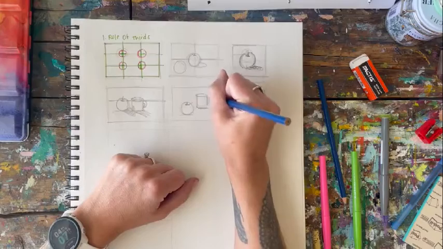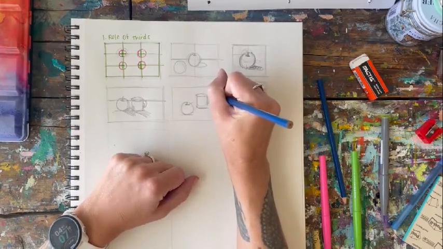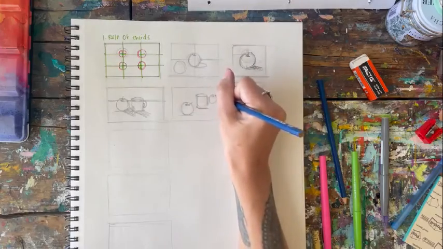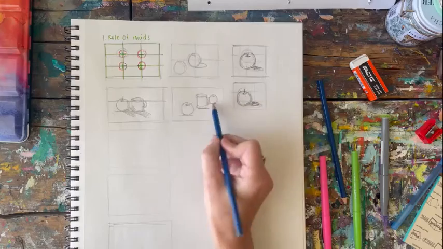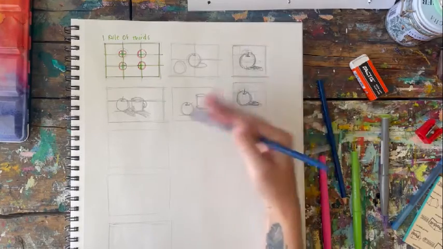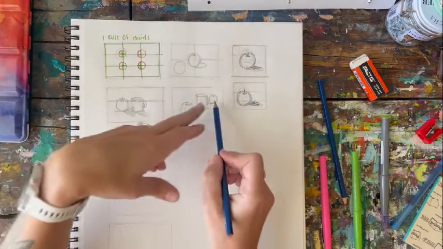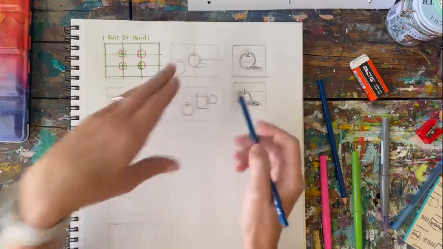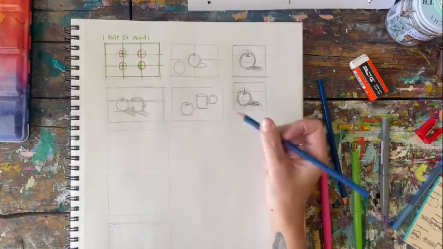So if we want to go further back in space and we make another sphere back here, as things go back into space, they get smaller, as you well know, I'm sure. And so by making it smaller, it could just be a smaller apple, right? But our brain just decides, okay, that's farther away. Pretty cool. I think it's pretty cool.